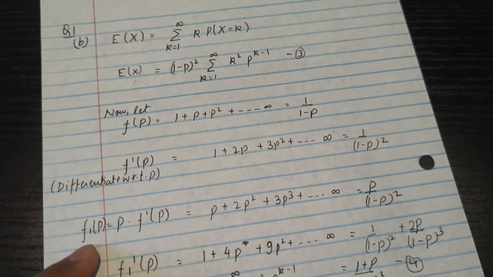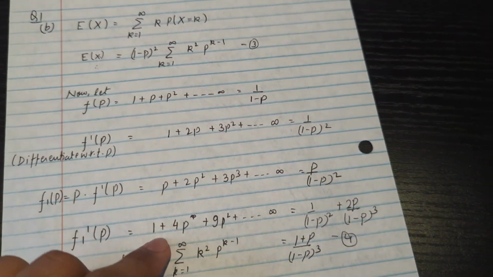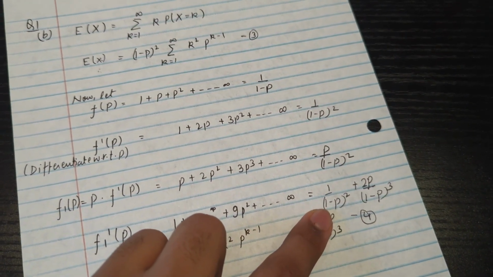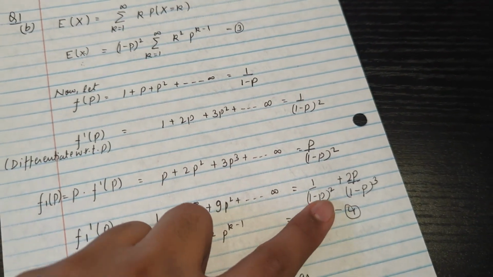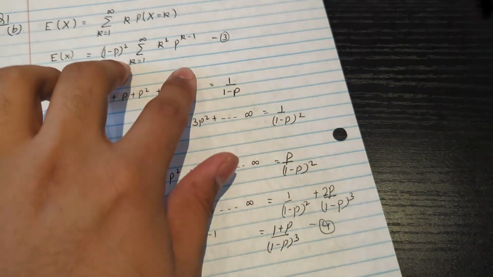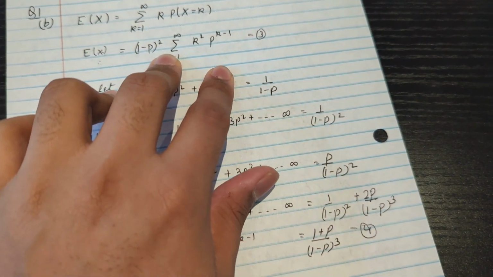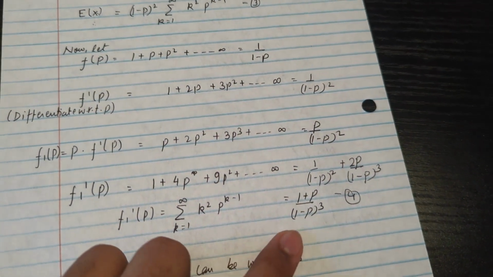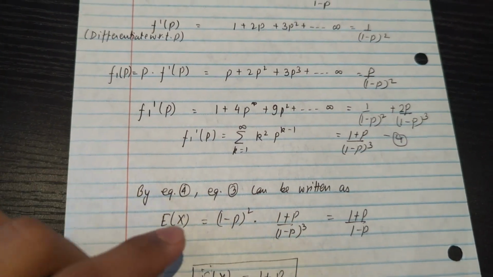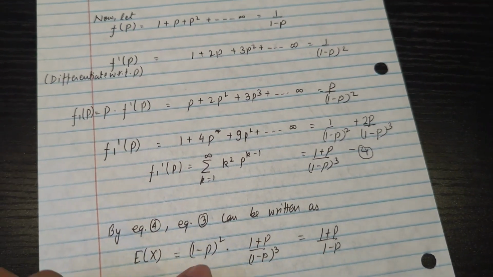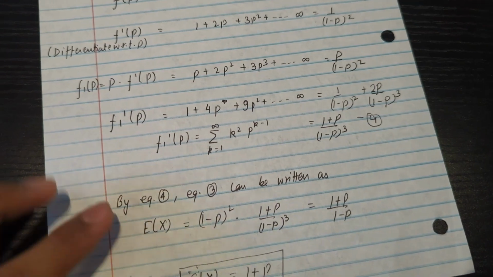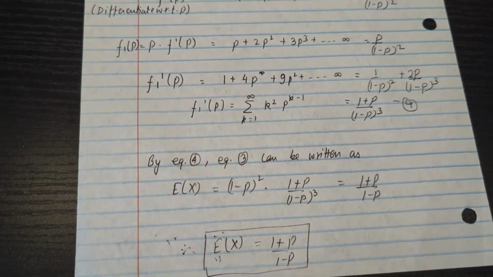Now differentiate f1(p) with respect to p. We find 1 plus 4p plus 9p square up to infinity, which is the sum f1 dash p that we need from equation 3. The sum equals (1 plus p) divided by (1 minus p) whole cube. This is equation number 4. So by equation 4, equation 3 can be written as expectation of x is (1 minus p) whole square times (1 plus p) over (1 minus p) cube, which is (1 plus p) over (1 minus p). So expectation of x is (1 plus p) over (1 minus p).